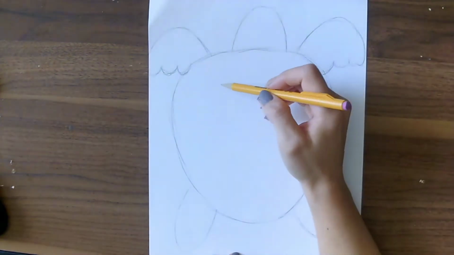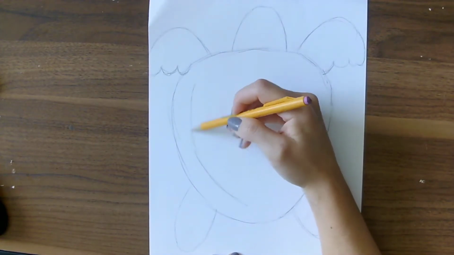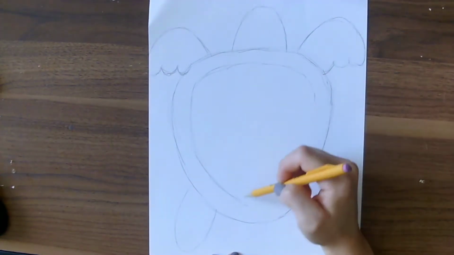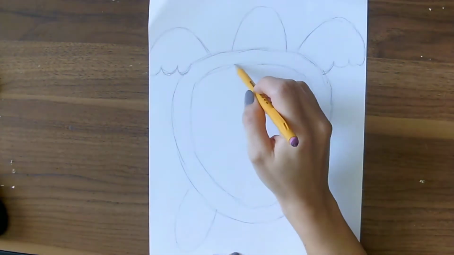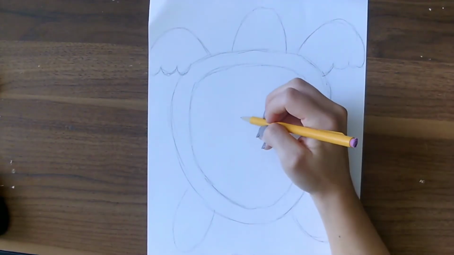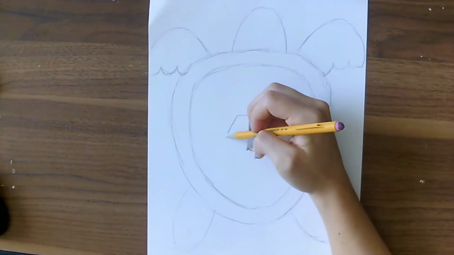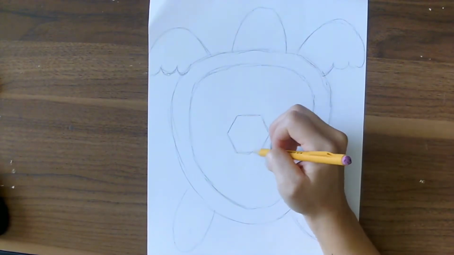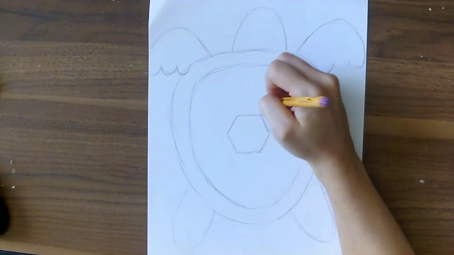And here we get into one of the most important steps: drawing the shell and drawing extra pieces of the shell so that we can add different types of texture on the inside. I'm creating a rim around the shell to start. Then I'll draw a hexagon in the middle of my turtle shell. All a hexagon is is a shape with 6 sides. One at the top, one on the left and on the right, then the bottom left and the bottom right, and then one at the bottom. So 3 at the top and 3 at the bottom.